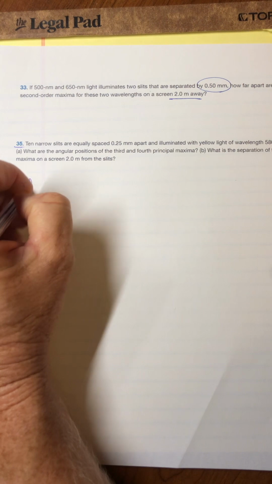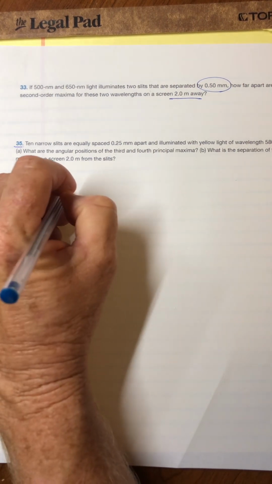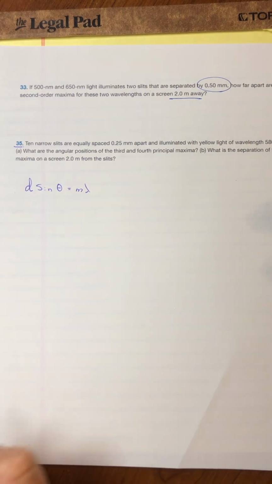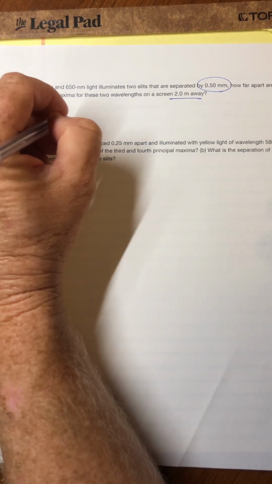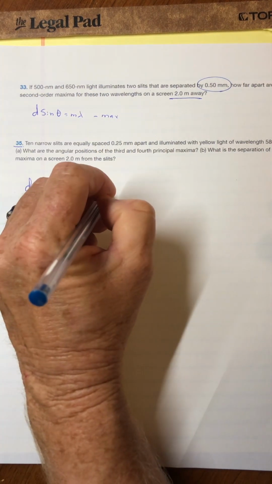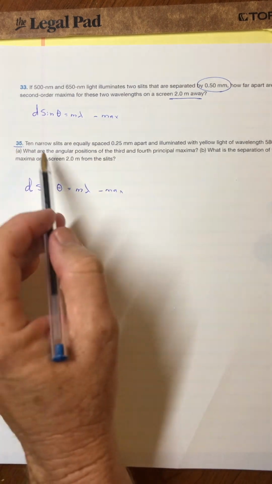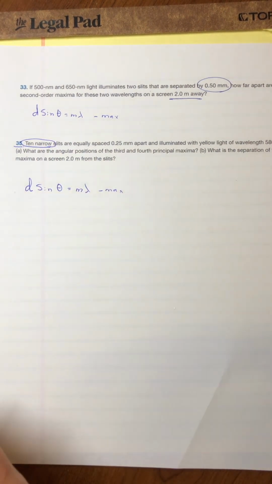But one thing that was hopefully interpreted well by you guys was that this equation, d sine theta equals m lambda, where you get the maximums, whether you have 2 slits, 3 slits, or in this case 10 narrow slits, the same result occurs. Now, there are some things that are different.